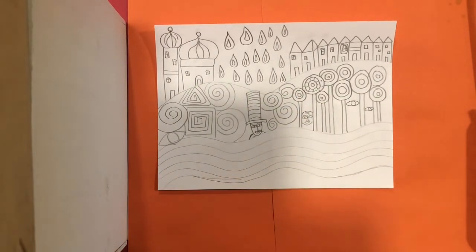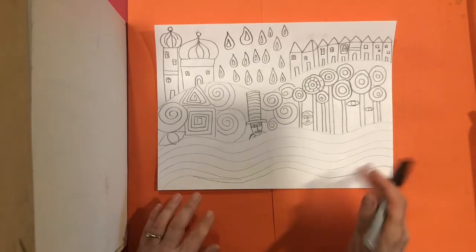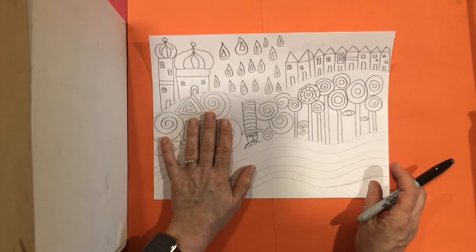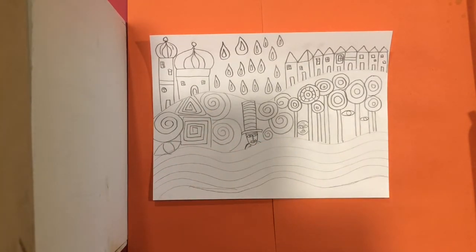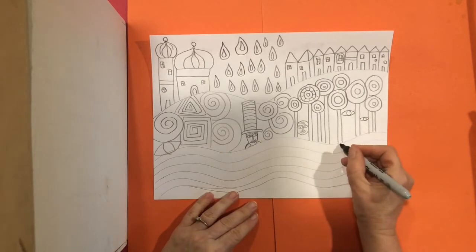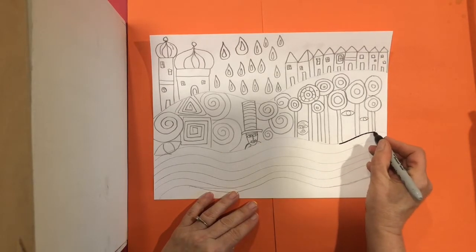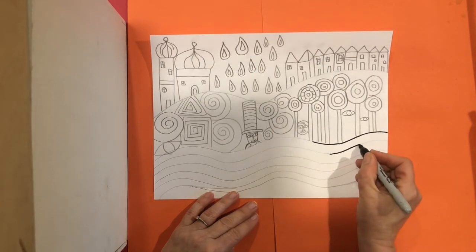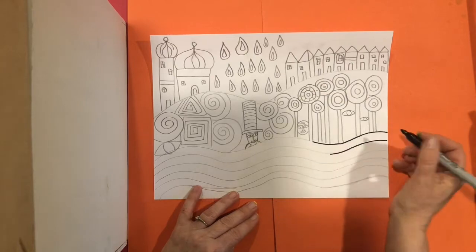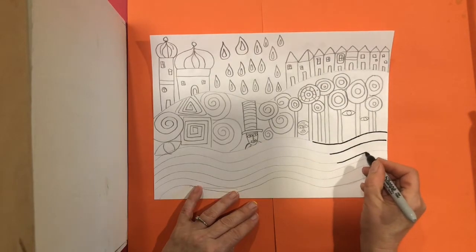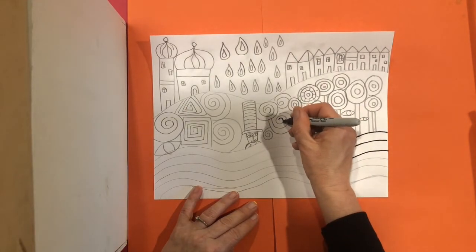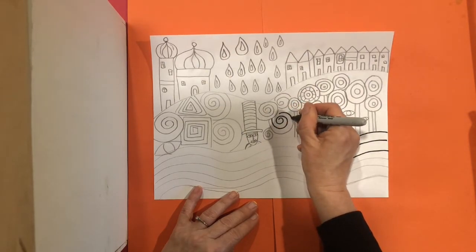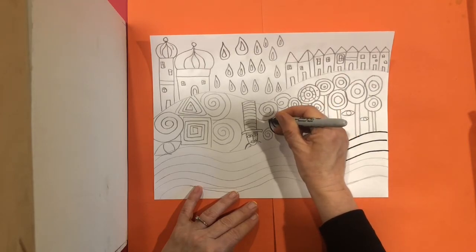Okay, so once you've done your pencil part, then you do need to go over in Sharpie. As I said, maybe you would do this one day, and then you do the Sharpie the next day. And I will give you a little bit more time on this project, because I know it's definitely a longer one. So you will outline everything in Sharpie, just going slowly when you're making your Sharpie lines. When I do my spiral, I'm not going to go fast. I'm going really slowly and calmly, and I'm remembering to connect.